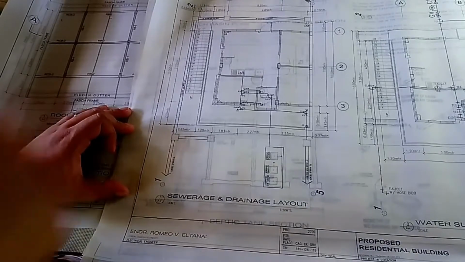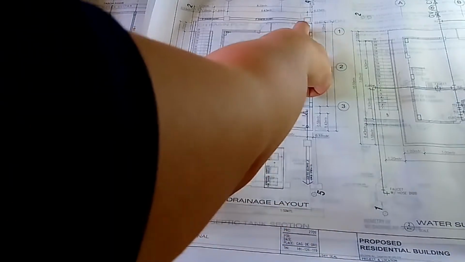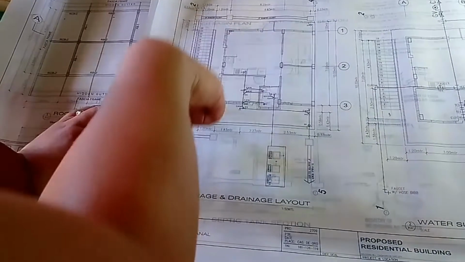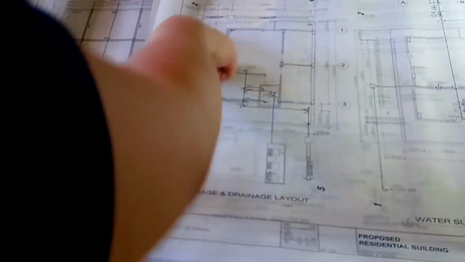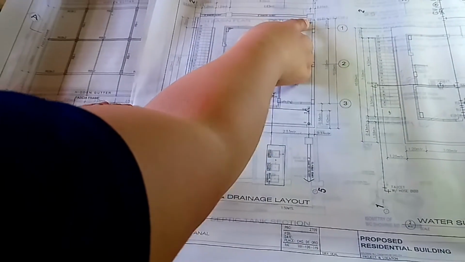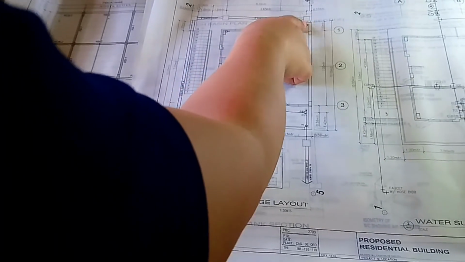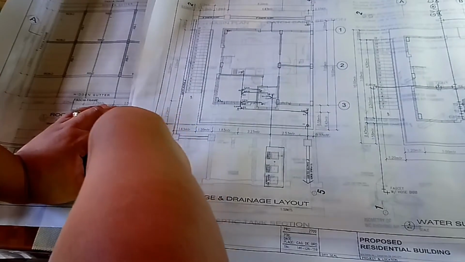So if you can observe the sewerage and drainage layout, you can see a lot of catch basins. Okay? So your catch basins, the purpose of this is to collect rainwater also. So from your downspouts, you're going to connect a pipeline to your catch basins, and then from your catch basins here, it's going to the public sewer.